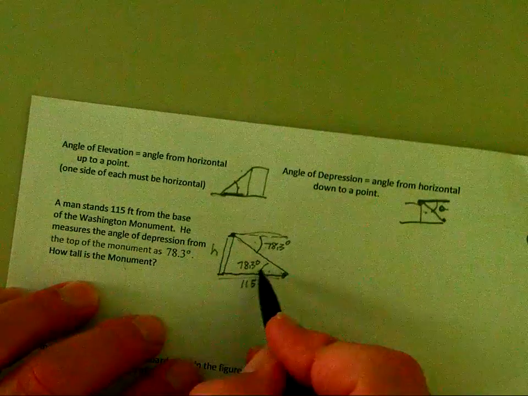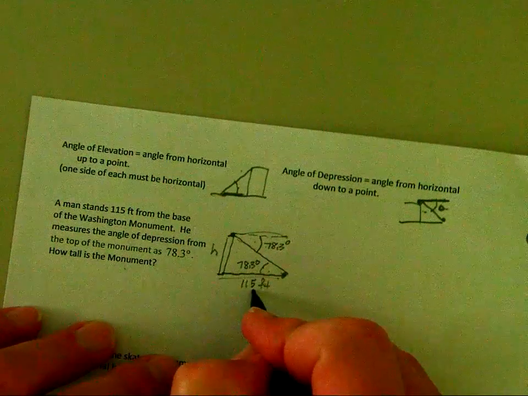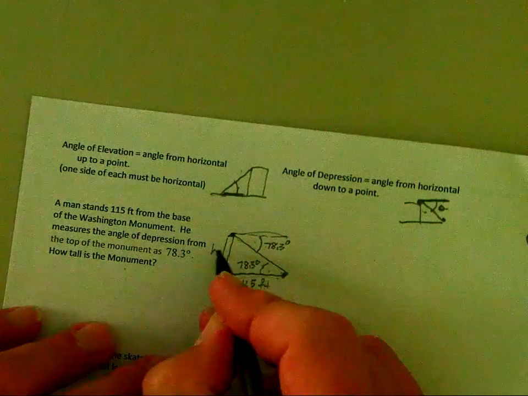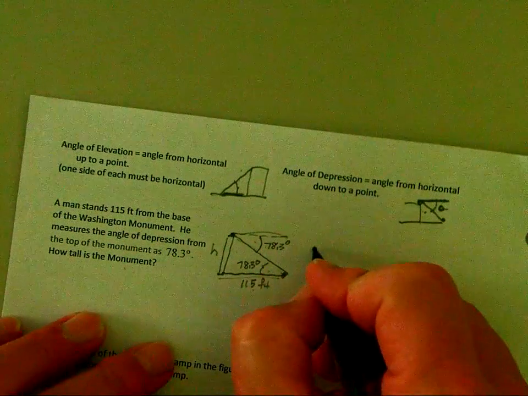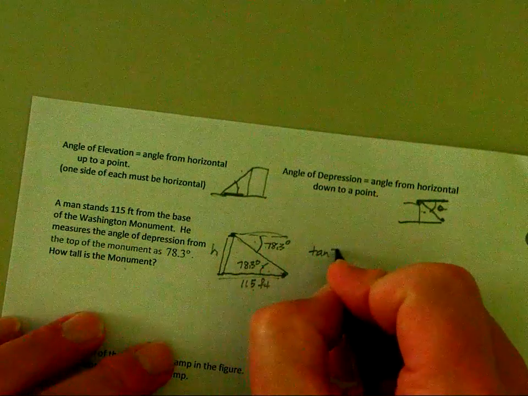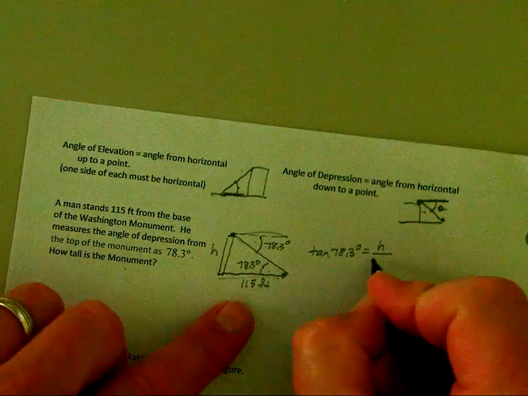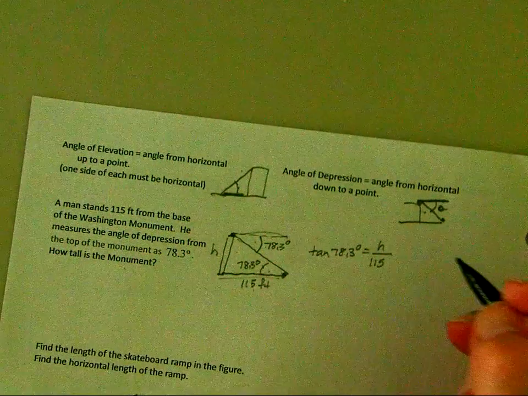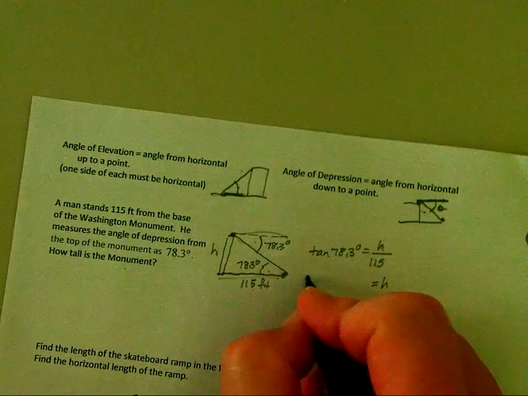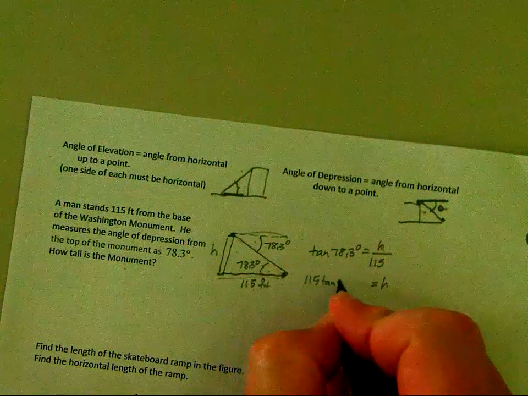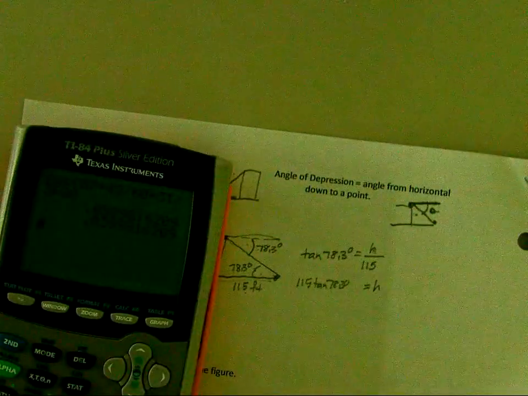Now we look at that picture and say, okay, from this angle, which two sides are we dealing with? Well, from this angle, we know the adjacent side. We're trying to find the opposite side. Which trig function has opposite and adjacent? Well, that's tangent. So we're going to say the tangent of 78.3 equals opposite over adjacent, h over 115. There's our equation. To solve that, we want to get h by itself, so we multiply both sides by 115. And then we just finish it on our calculator.